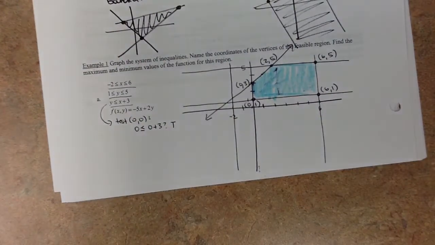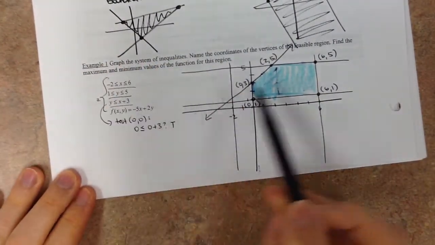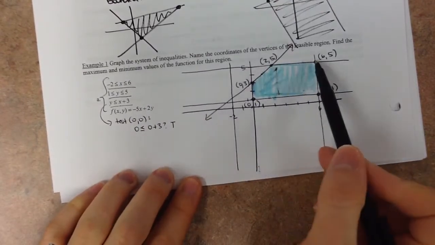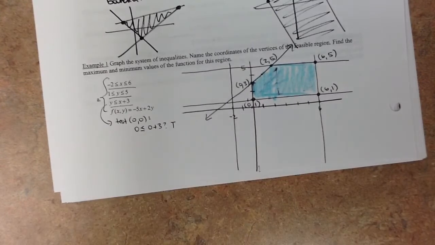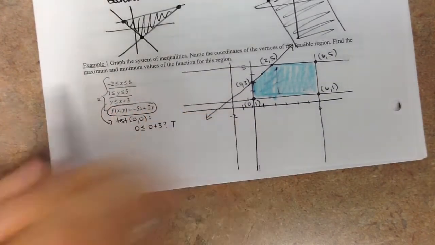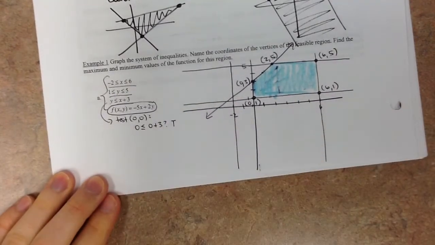All right, so that's the first thing you do, is you plot however many inequalities you're given. Here I had 3 inequalities. I plot them all, I get my shaded region, and then I identify all the vertices, which is kind of where my region is bounded on each side. So I write down all those vertices. Last thing I do is I evaluate this function at all of those values. Okay, so that's how I find the maximum and minimum values of the function.